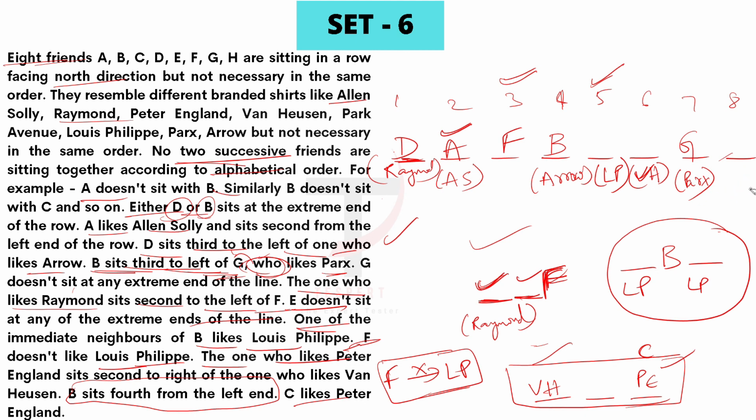This guy takes Peter England, and this is C. And now we are only left with two more alphabets, which are H and E. So we must fill them in 5th and 6th positions. We cannot place H at 6th position and E at 5th position because G and H are successive alphabets, right? So we must alter the positions. So H will be at 5th position and E will be at 6th position.